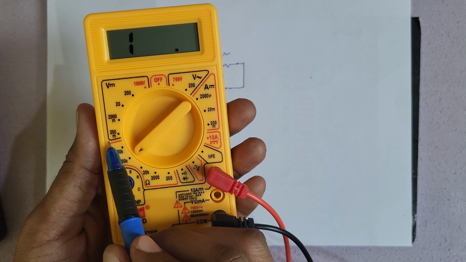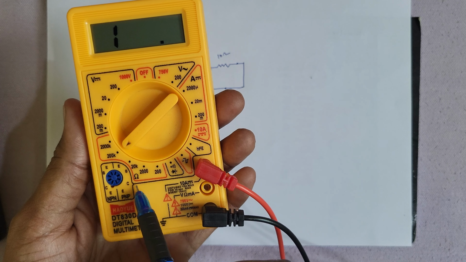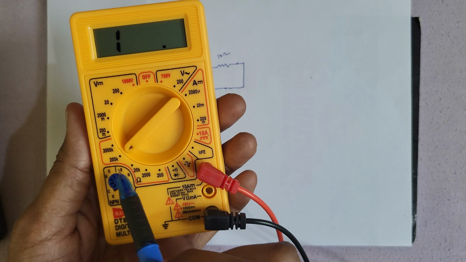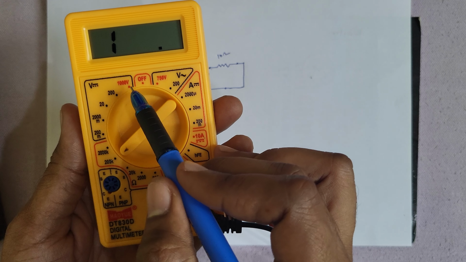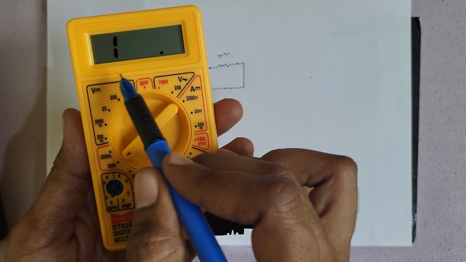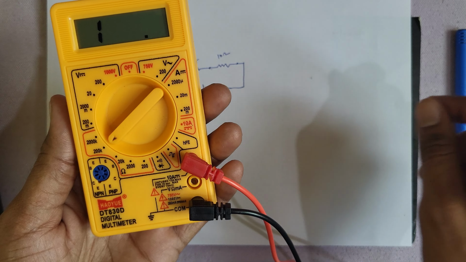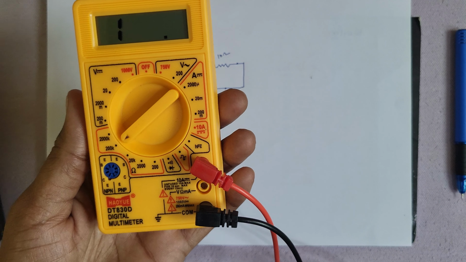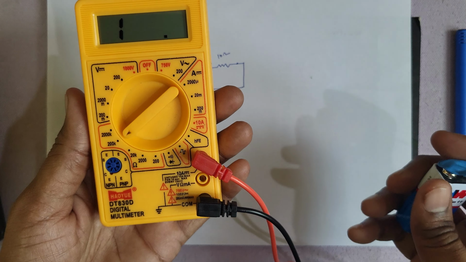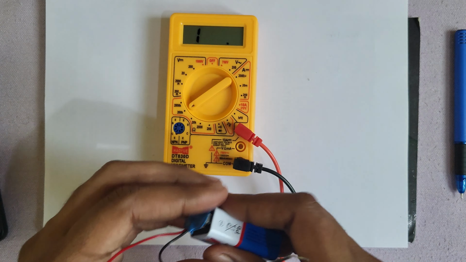This range, see, there is a red line present here, correct? This is for measuring resistance and this is for measuring voltage. So now you imagine that you are going to measure the voltage of a cell. Imagine you are going to measure the voltage of a cell. Okay.